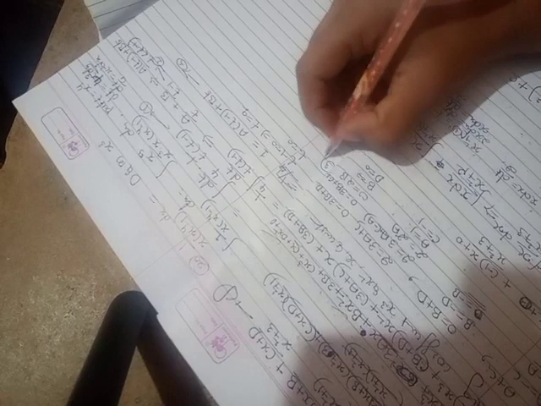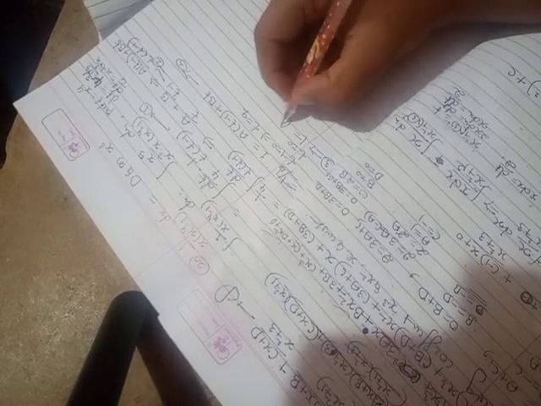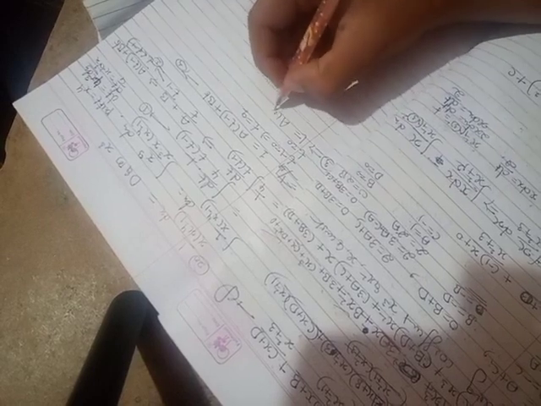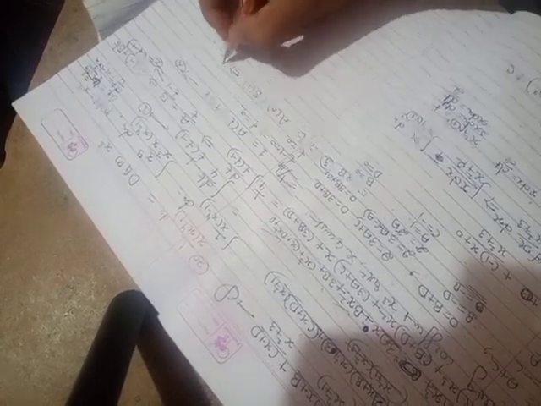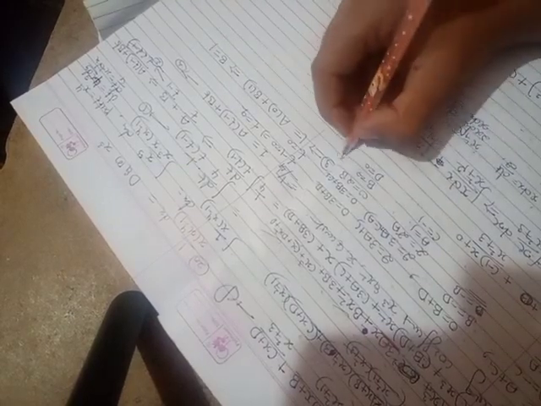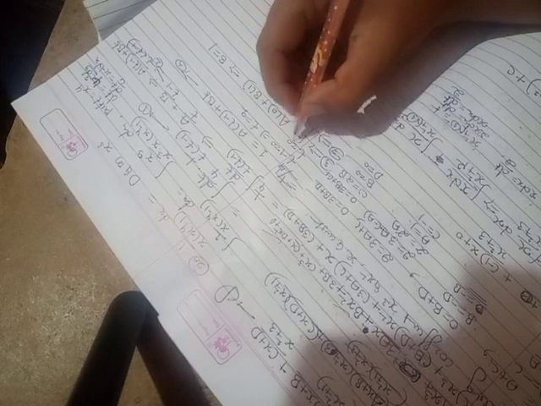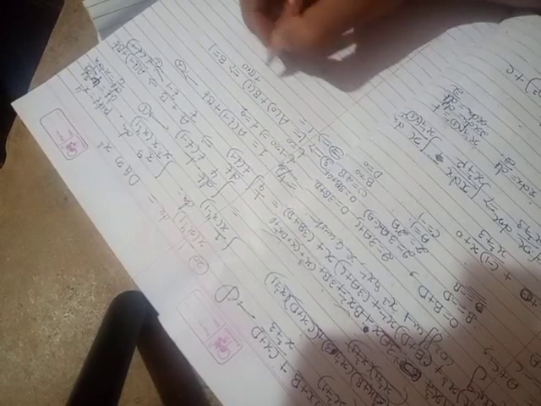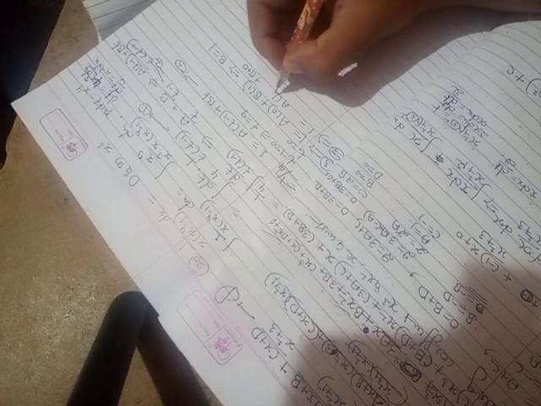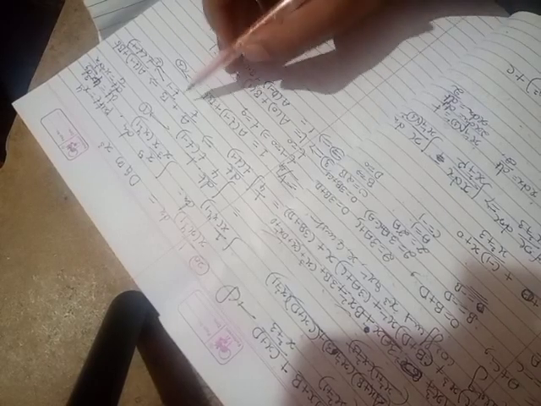Put the value of t from equation 3 into equation 1: a into t minus 1 is equal to 0, plus b into t equals 1. So b is equal to 1. Next, equation number 3: t is equal to 0 means bt is equal to 0. So a into t, which means 0 minus 1, implies a is equal to minus 1. So put the a value and b value in equation number 2.